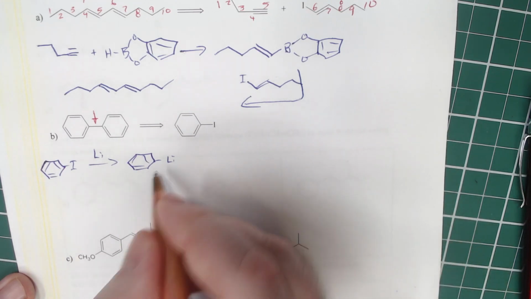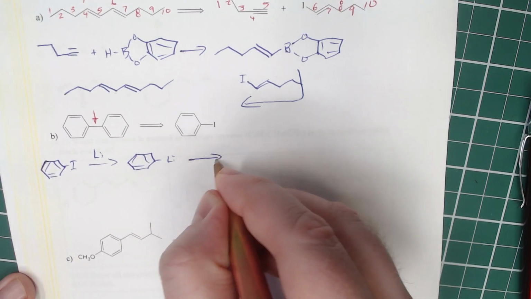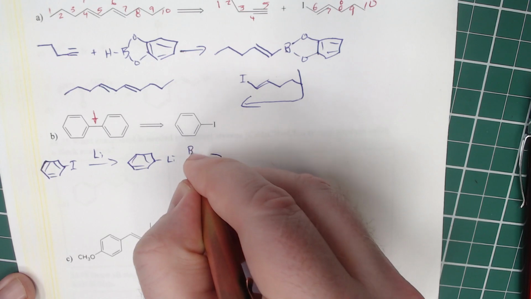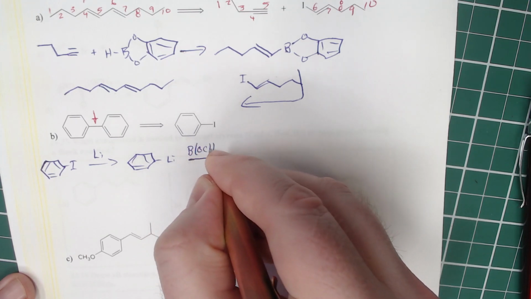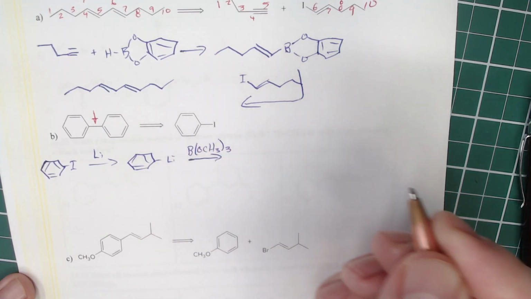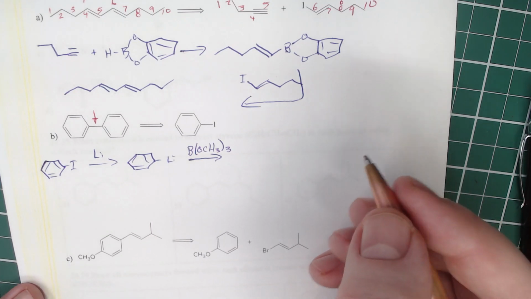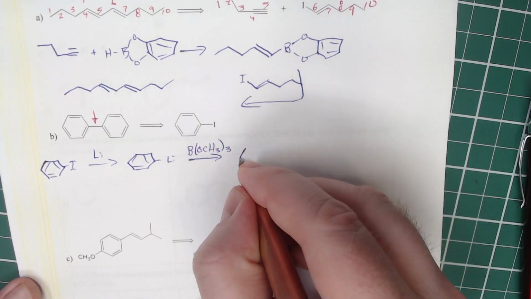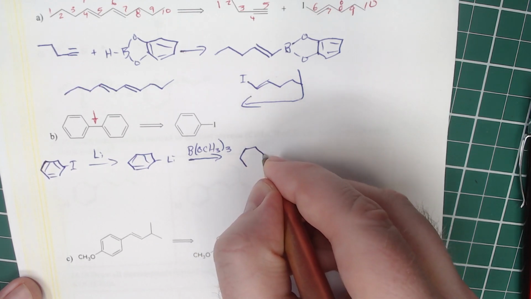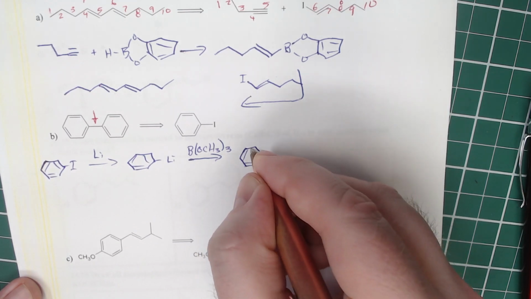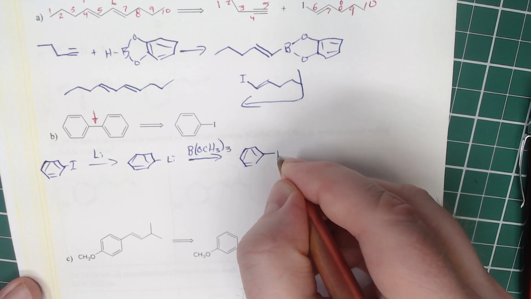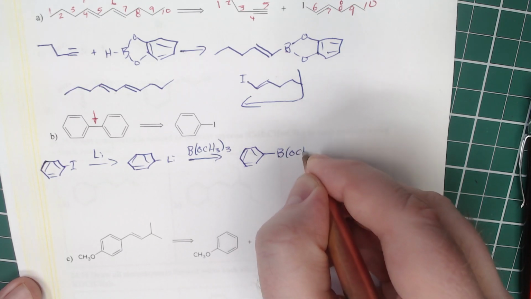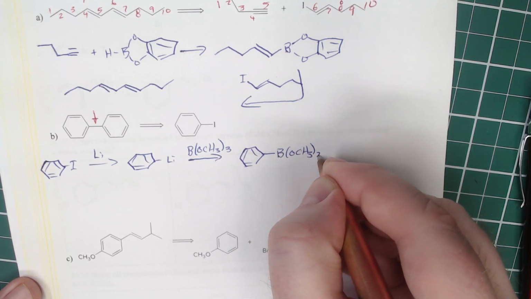All right, we'll take that and react it with the trimethyl borate, which is just going to be B(OCH3)3. That's our trimethyl borate. And then that is going to give us our organoborane. So we'll have a boron, and then (OCH3)2.